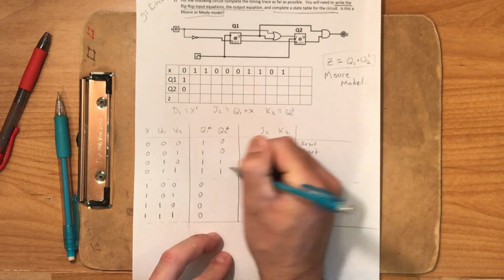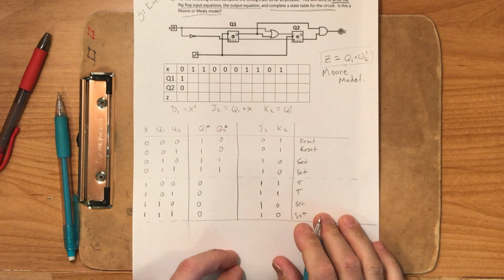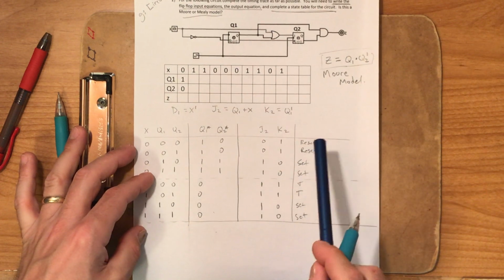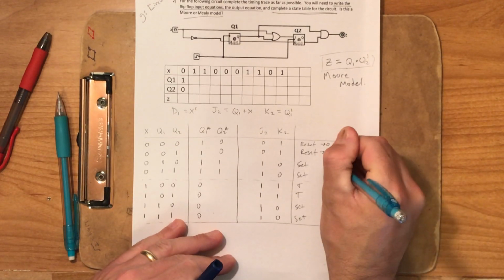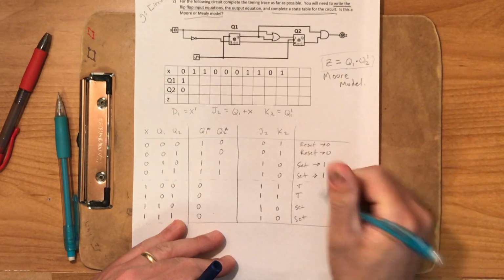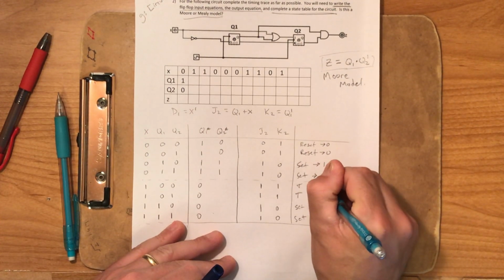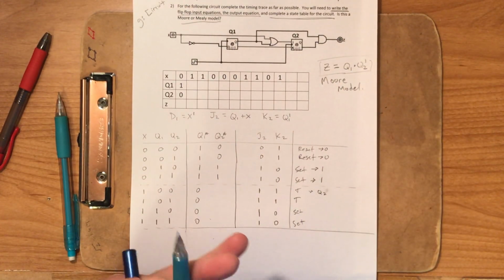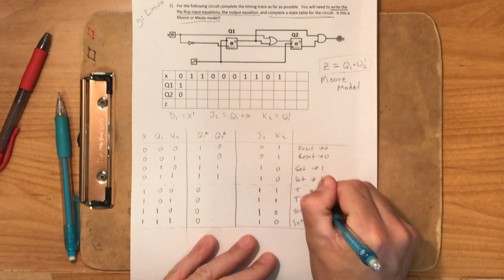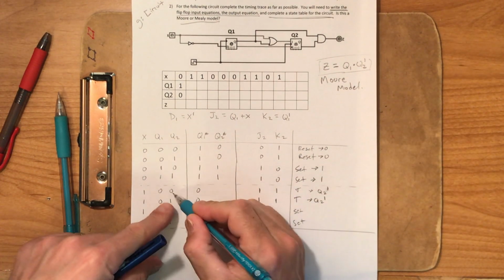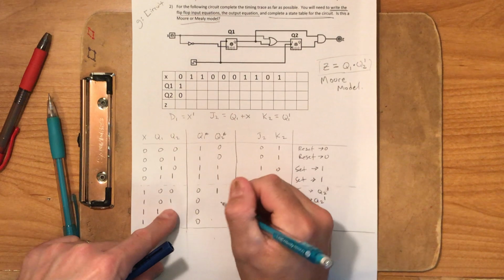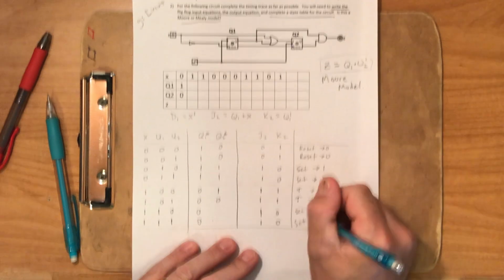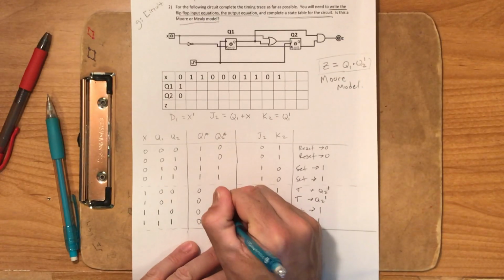Set, both of these rows are 1. I don't even care what the current state was, because reset and set, reset means it goes to 0. Set means it goes to 1. Toggle means it goes to Q2 naught. So here Q2 is 0, so it becomes a 1. Here it says 1, it becomes a 0. And these are both 1s as well.